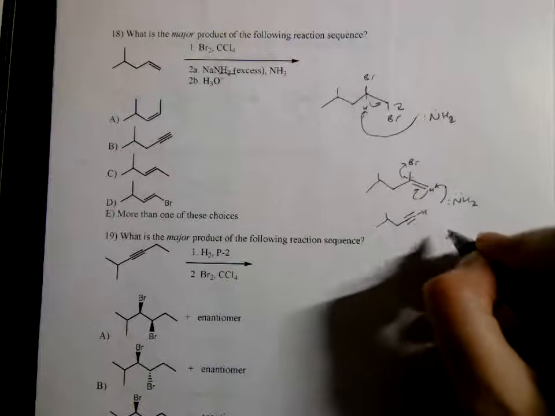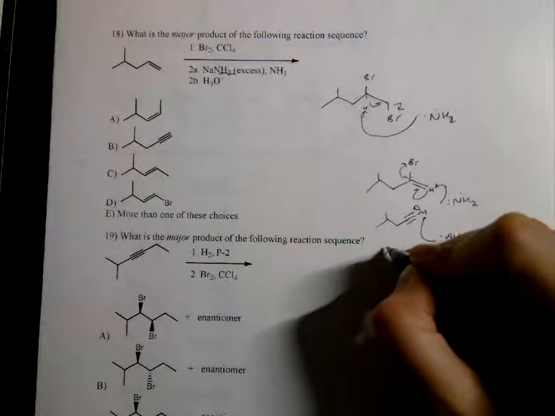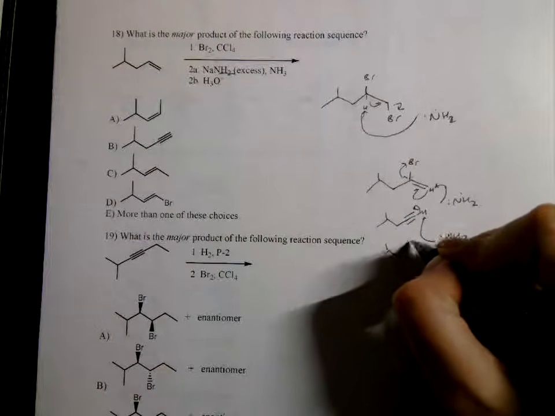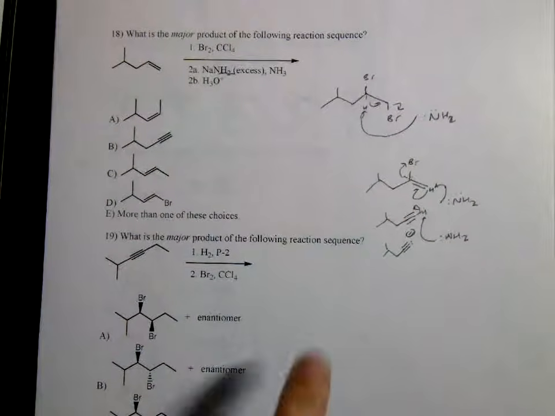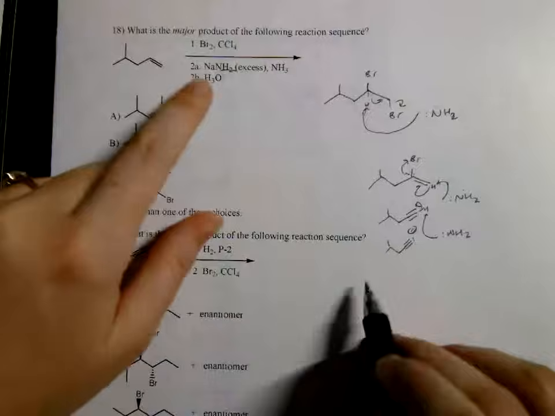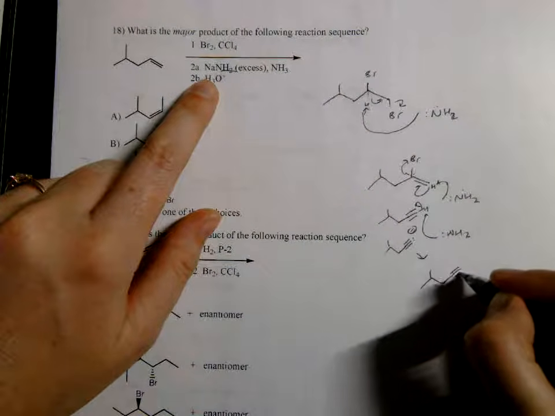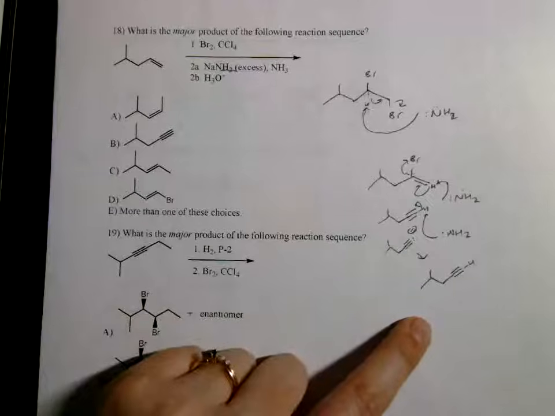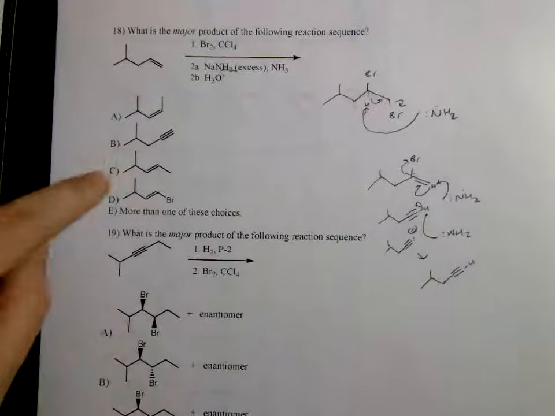So then it will perform an acid-base reaction, and you'd end up with this negative charge there. But then we add acid, and the acid adding is what takes it back to this. So the right answer should actually be answer choice B.